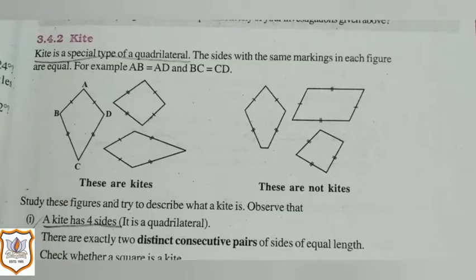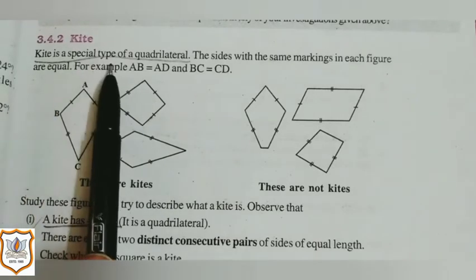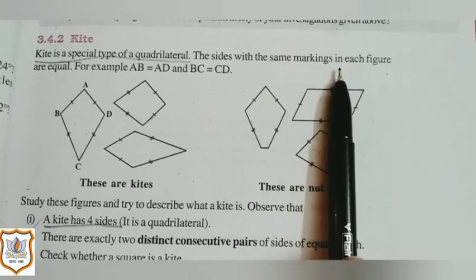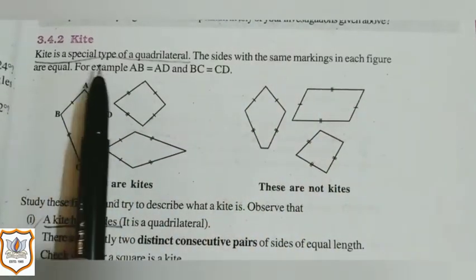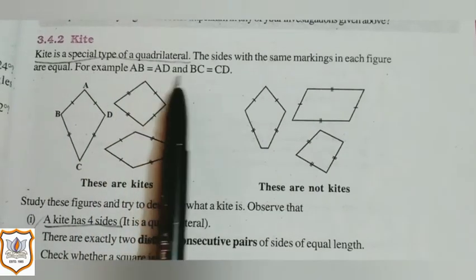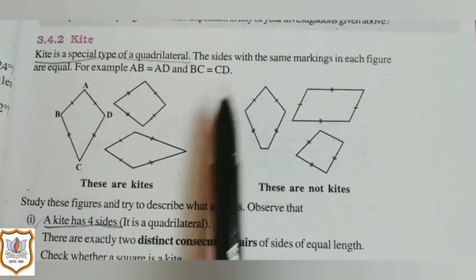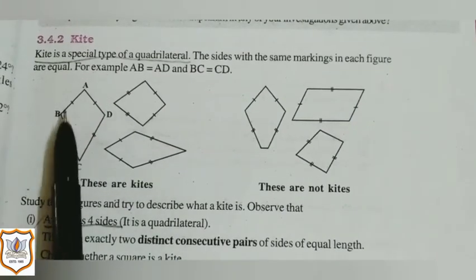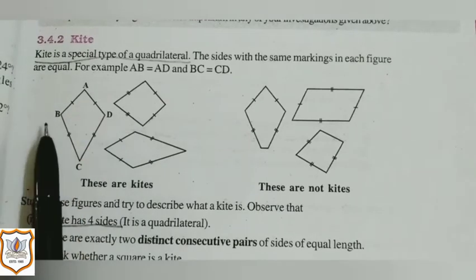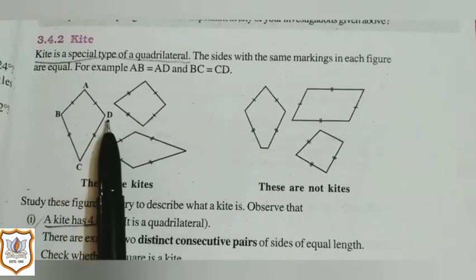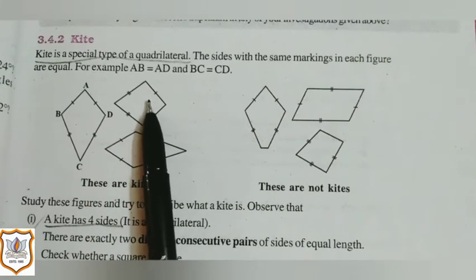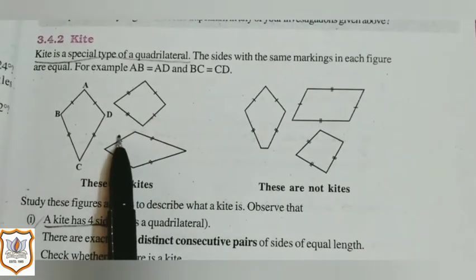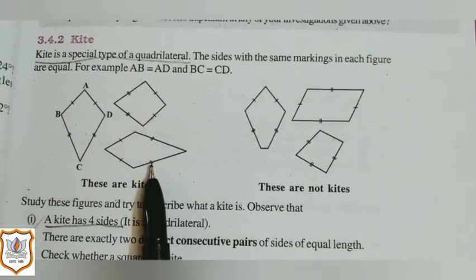Now we will study about kite. Kite is a special type of quadrilateral. The sides with the same markings in each figure are equal. For example, AB is equal to AD and BC is equal to CD. Students, look at this figure. A, B, C, D. In this figure, AB is equal to AD and BC is equal to CD. And in this figure, these two lines are equal and these two lines are equal. And in this figure too, these two lines are equal and these two lines are equal.